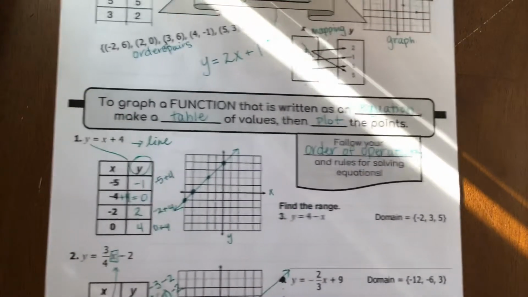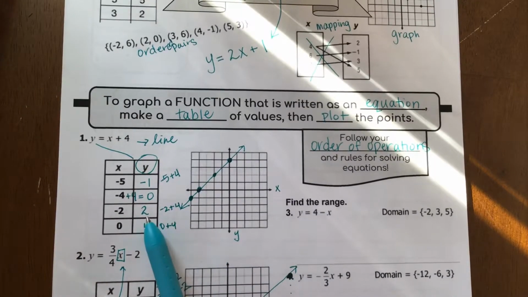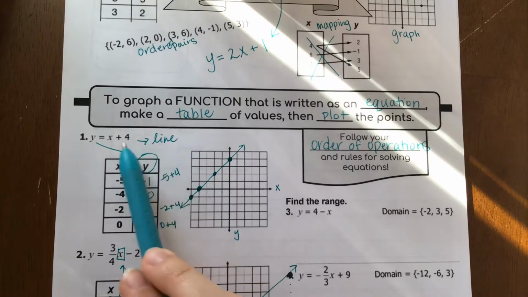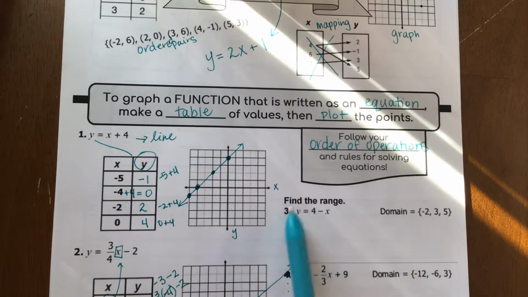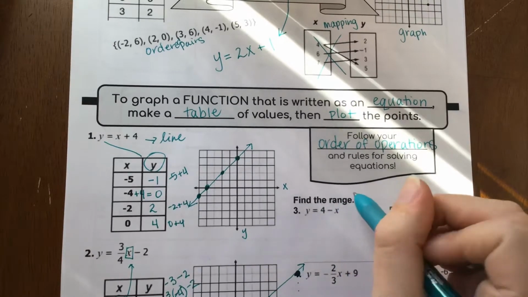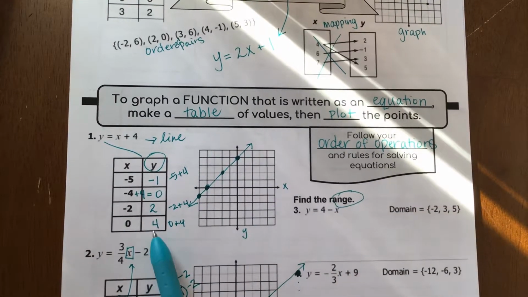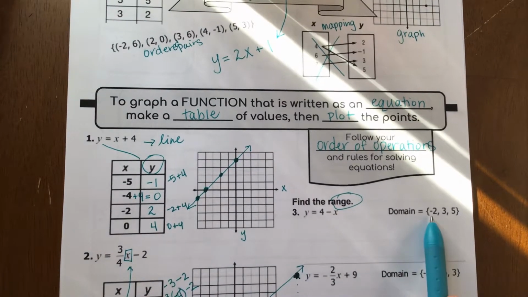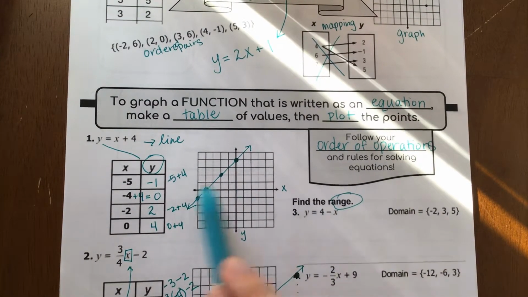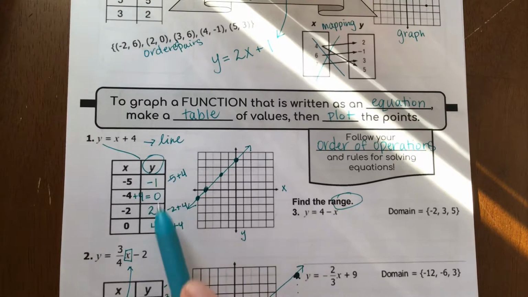If we don't have a table and a graph, sometimes it'll give you your function as an equation, and all we want to do is find the range, which is exactly what we did here, but instead of putting it in a list, we had it written in a column on our table.